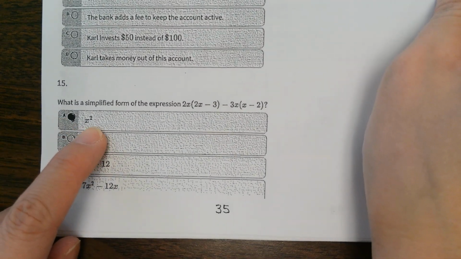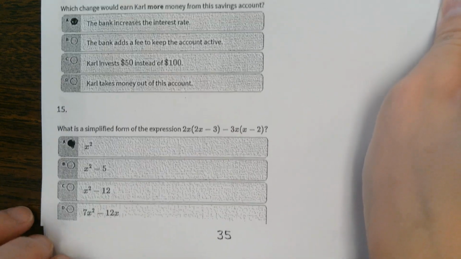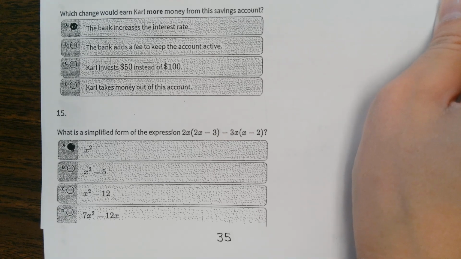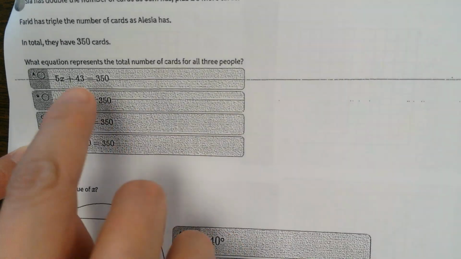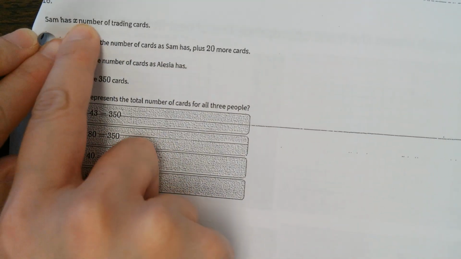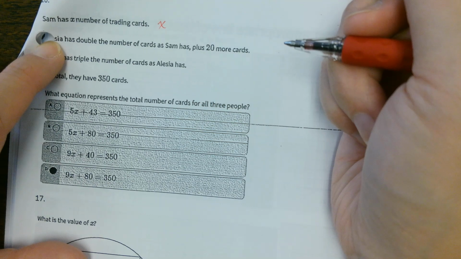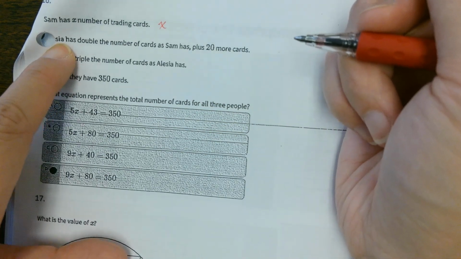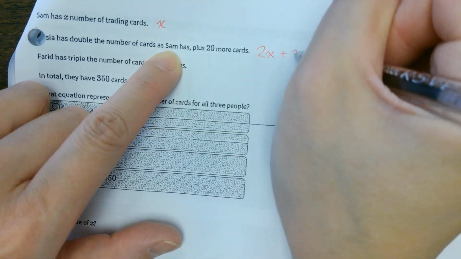Number 15 is x squared. So the first option, Mohini, you're checking. Naomi, you got these two answers? Okay. Got it. Number 16. Oh, it's the same one. Sam has X number of trading cards. So X. Sia has double the number of cards as Sam plus 20 more. So double that and 20 more.